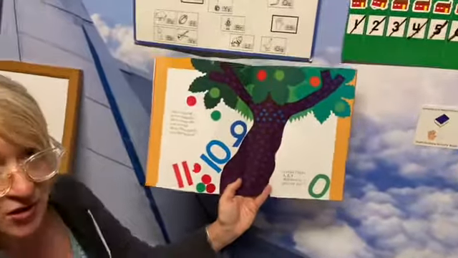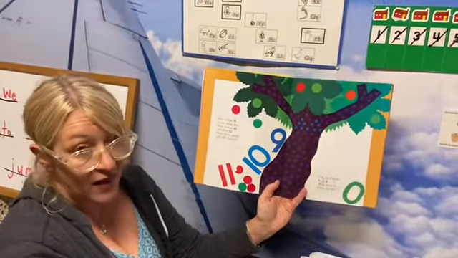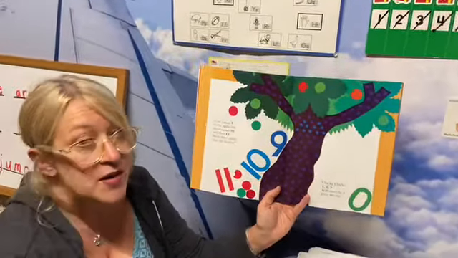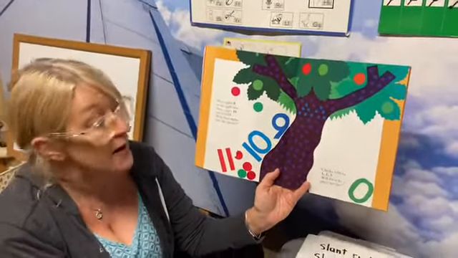And what I like about this book too is there are a lot of rhyming words like heaven, 11, and we've been working on the last parts of the sounds of the words that rhyme at the end.